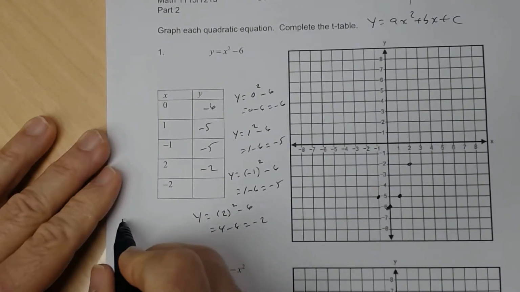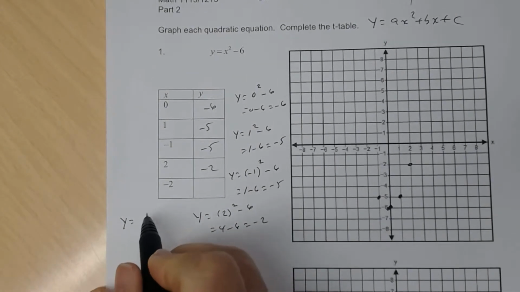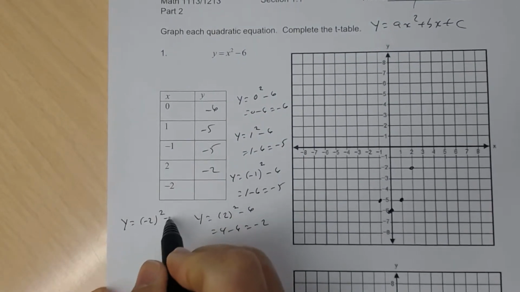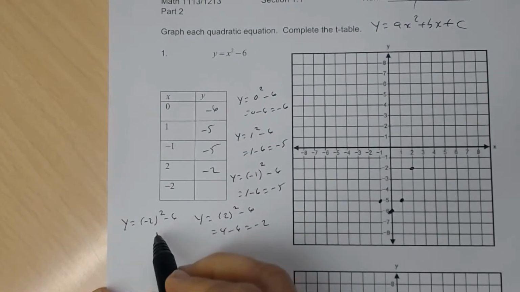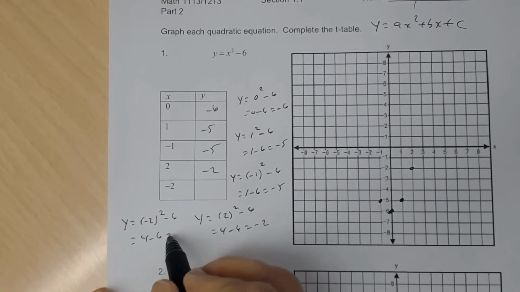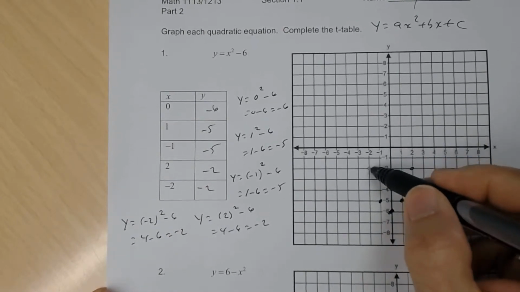When x is negative 2, I'm going to substitute that into x. So I get y equals x squared minus 6. So that's negative 2 squared minus 6. Notice that they put parentheses. Negative 2 times itself is 4. 4 minus 6 is a negative 2. So I plot the point negative 2, negative 2.